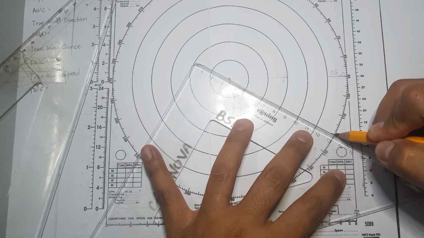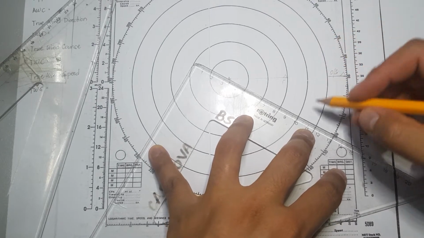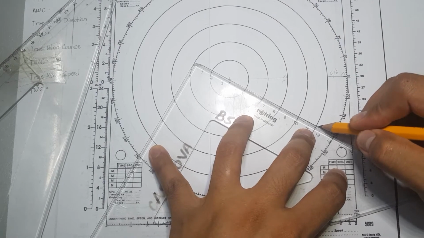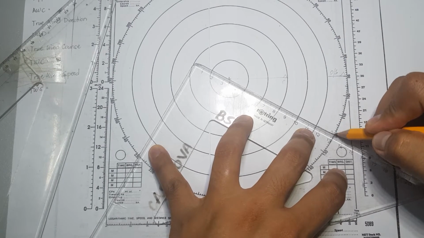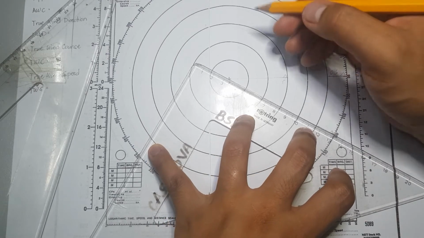So with this, draw it in your plotting sheet, as this is your relative wind direction.